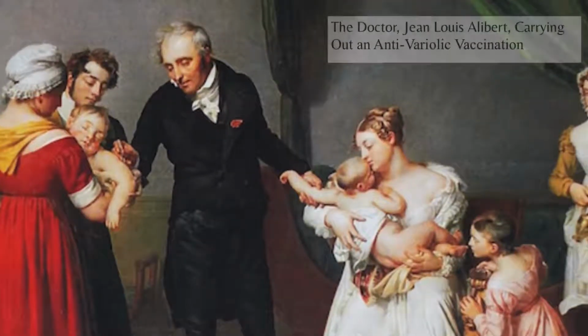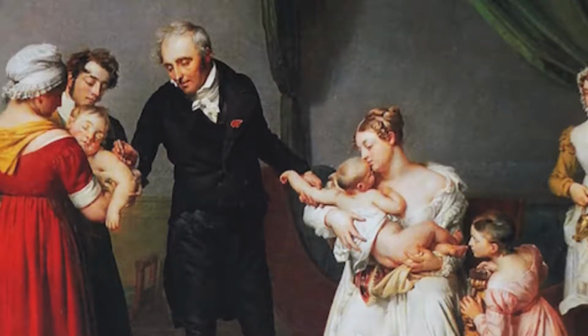If we look at the name of the painting, The Doctor, Jean-Louis Albert, carrying out an anti-variolic vaccination, circa 1820. So that tells us something. So now there's a doctor on the scene, and before we were thinking, yes, there could be illness, that seems to give some credibility to that theory. And you might also ask, is the child sleeping?